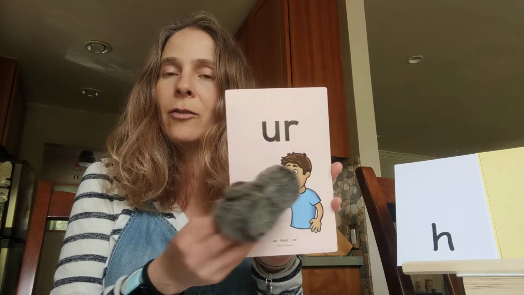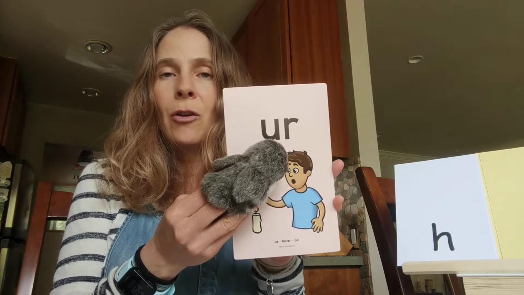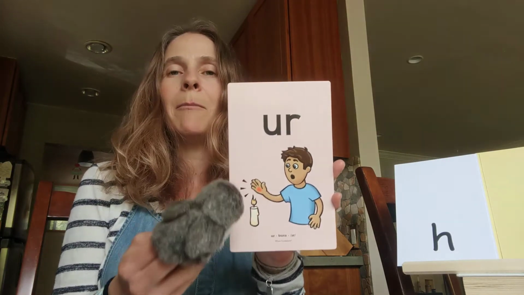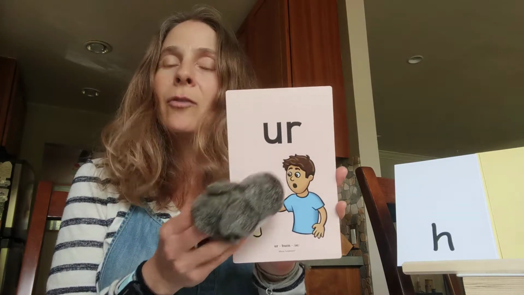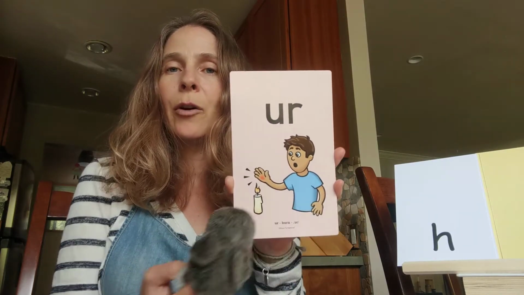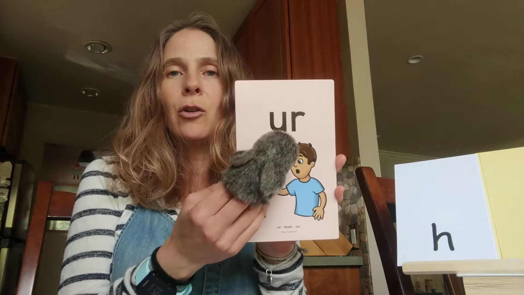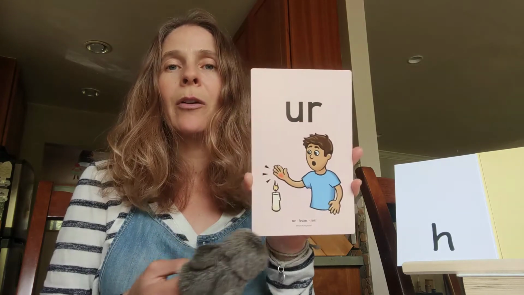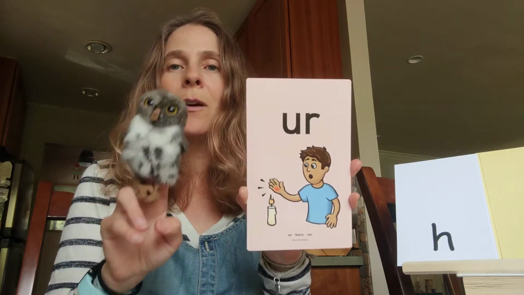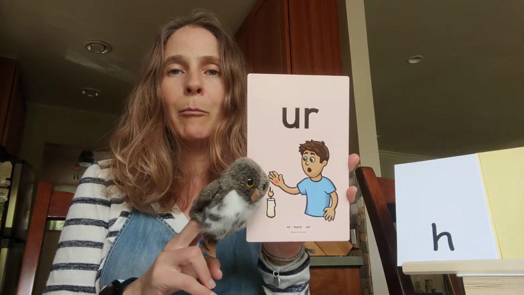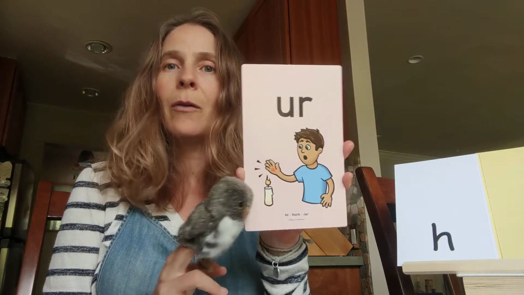And one more is UR. Those two letters go together. The R bosses the U and it makes the sound. So let's try this one with the keyword burn. UR, burn. Echo. UR, burn. Right on.